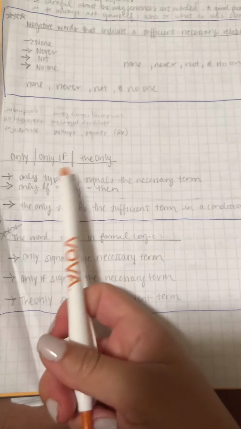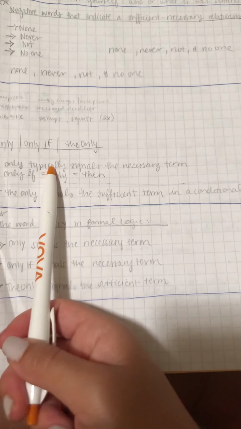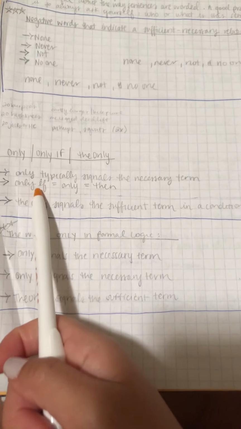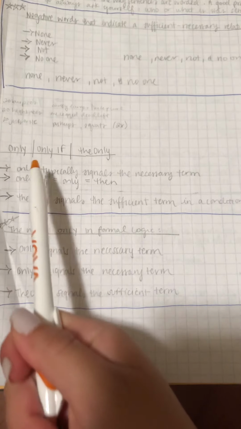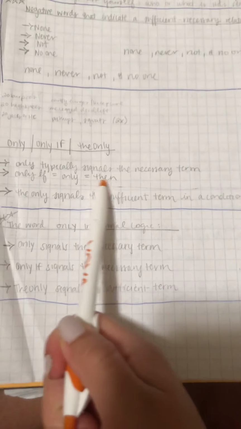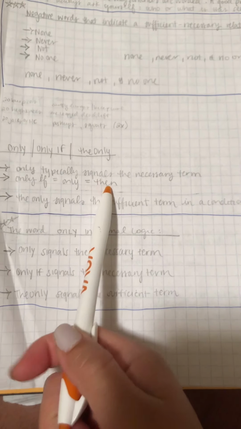Okay. Only if, and the only. Only typically signals the necessary term. Only if is the same as only. So only if also signifies the necessary term, which is the term right after then.